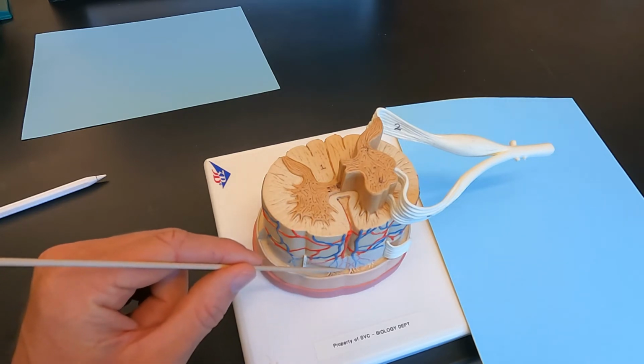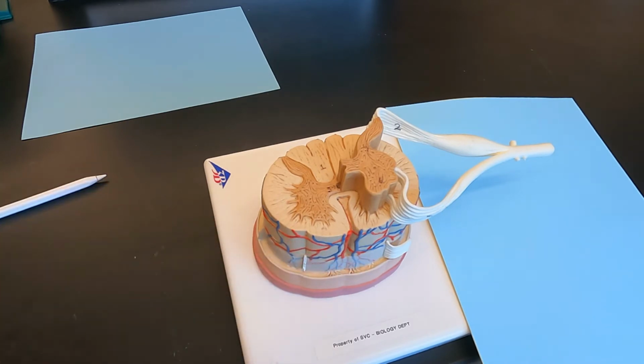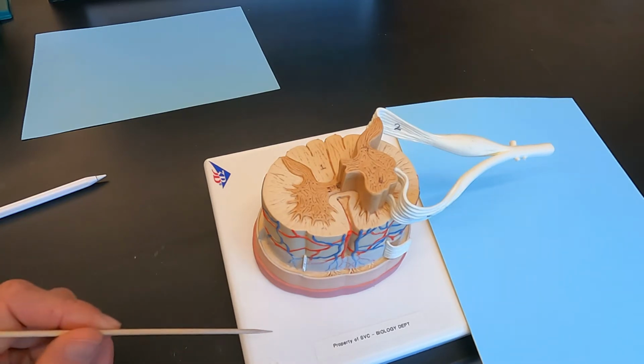So this allows the cerebral spinal fluid to surround the spinal cord, to bathe the spinal cord, you know, to give it buoyancy, to give it protection, and also to deliver products and remove metabolic waste products.